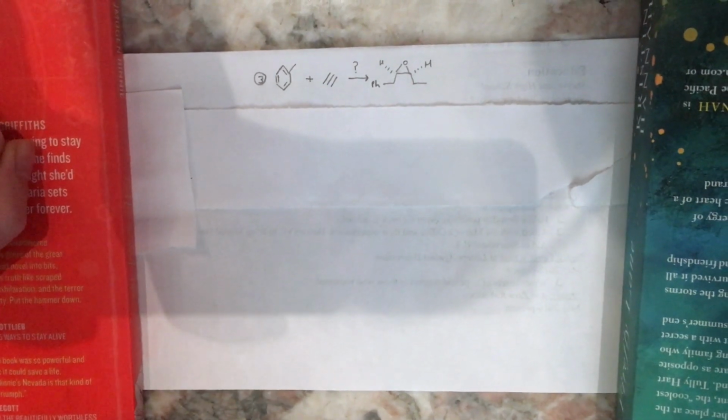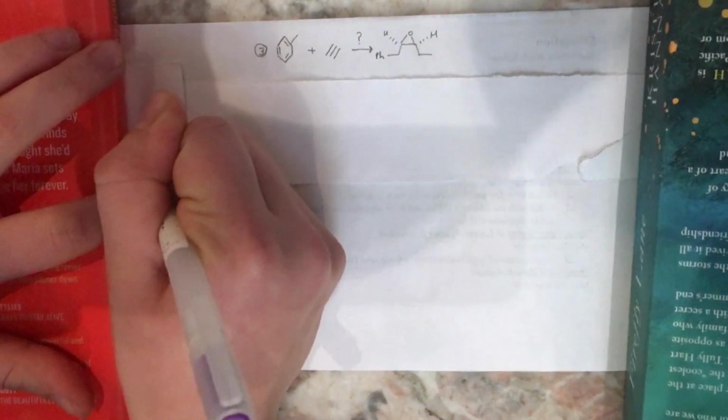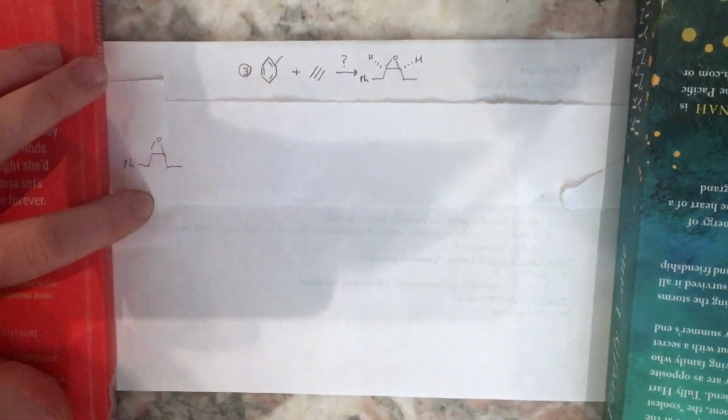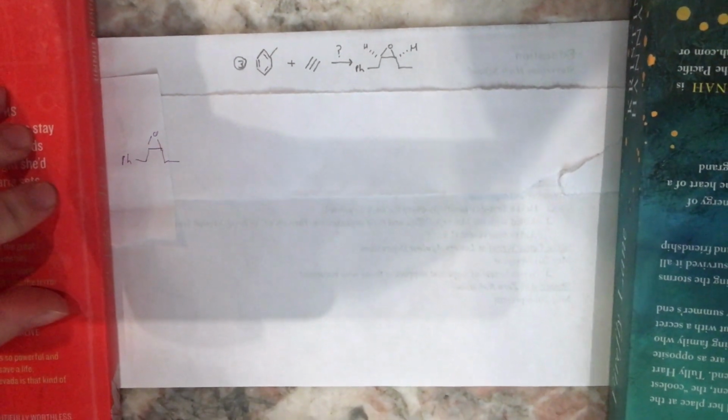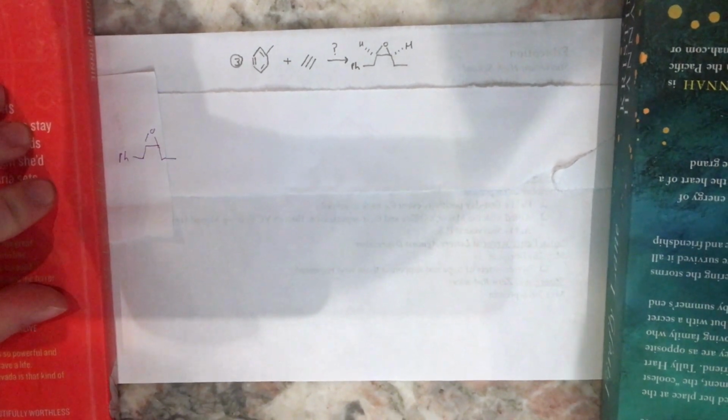Okay, last question. So we have a benzene with a methyl and an alkyne, and then we have this weird triangle with an O in it. I remember now, that's an epoxide. But what's that Ph? I don't see it on the periodic table. Oh, last time I saw it was on the acids and bases test, so no! Oh, that's a phenyl group, which is just a benzene.